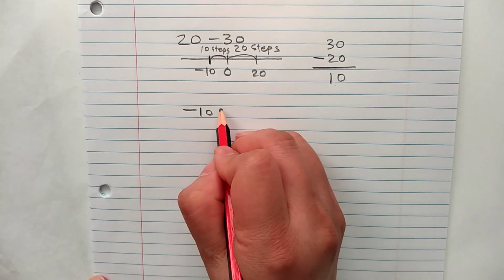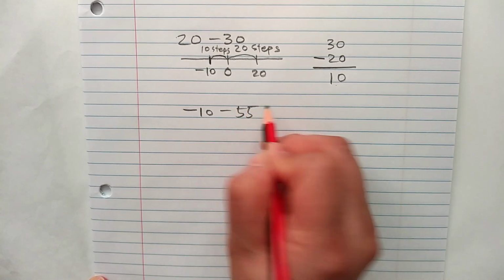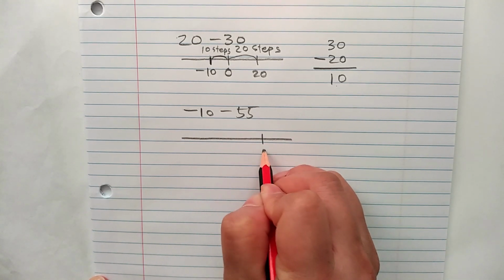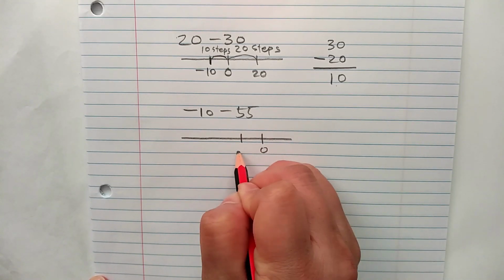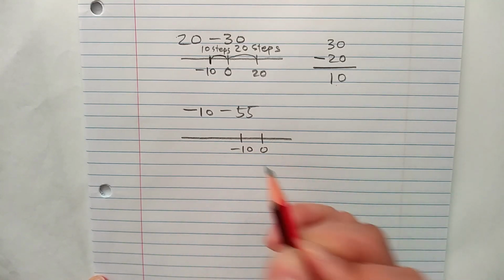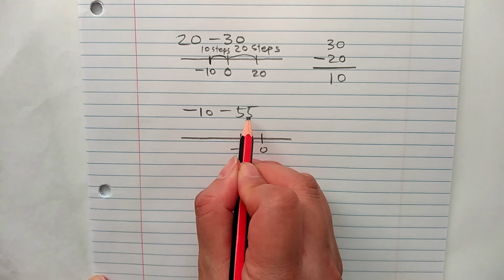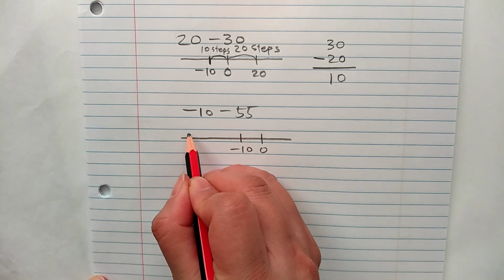Negative 10 minus 55. Here's 0, and let's say this is negative 10. From negative 10, you are taking 55 more steps to the left.